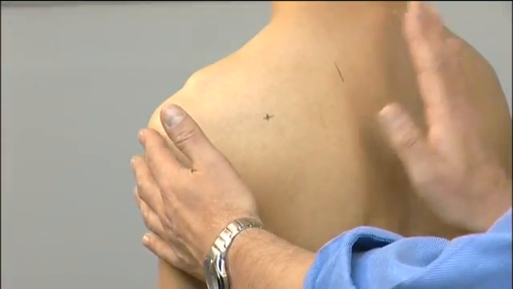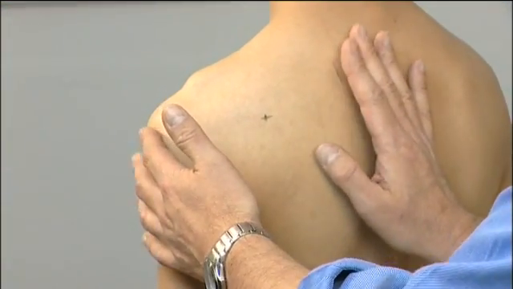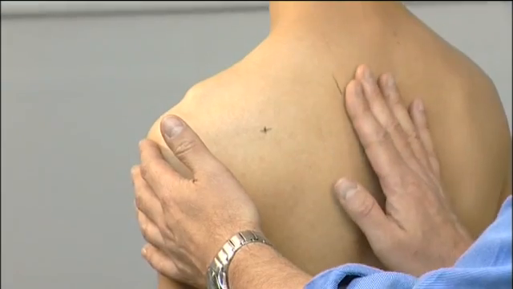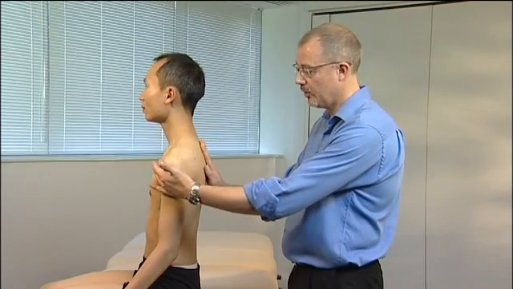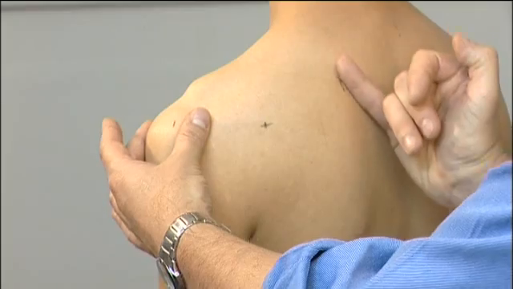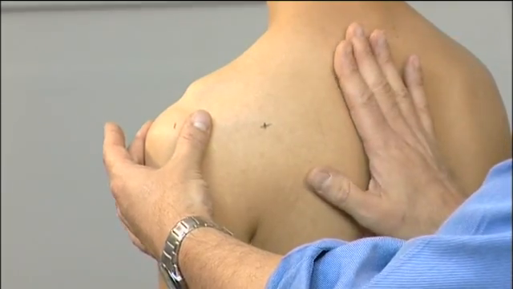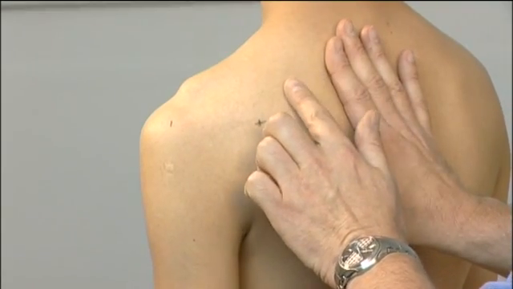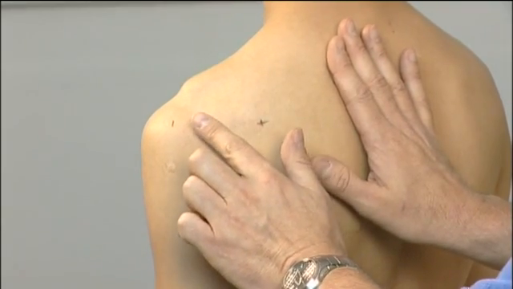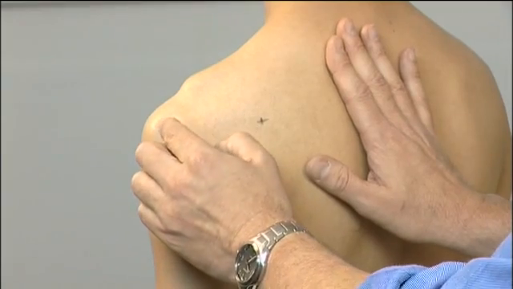To find the medial border of the spine of the scapula, place your hand on the back where you think the medial border might be. If it's not palpable, a slight amount of pressure on the shoulder will help to bring the medial aspect of the scapula into relief. To find the lateral extremity of the spine of the scapula, palpate along the spine until you find a bump at its end.